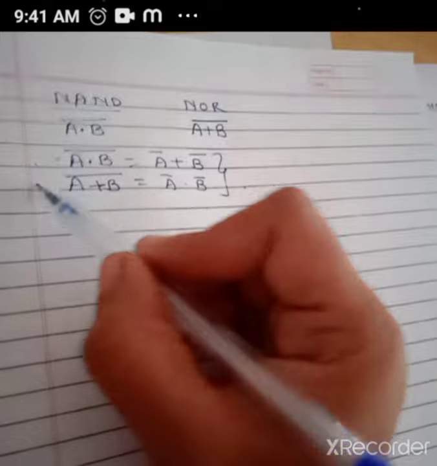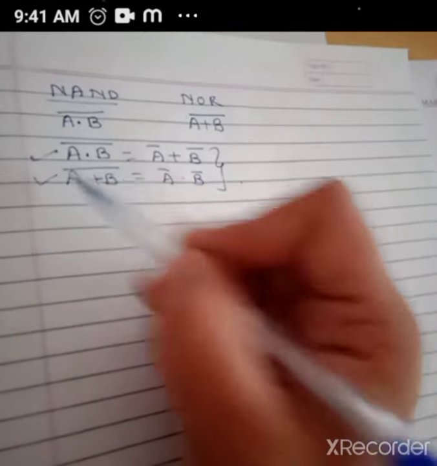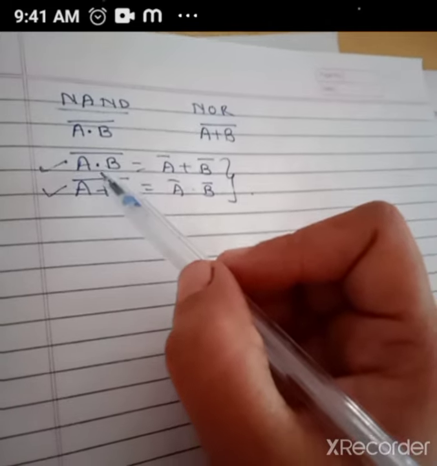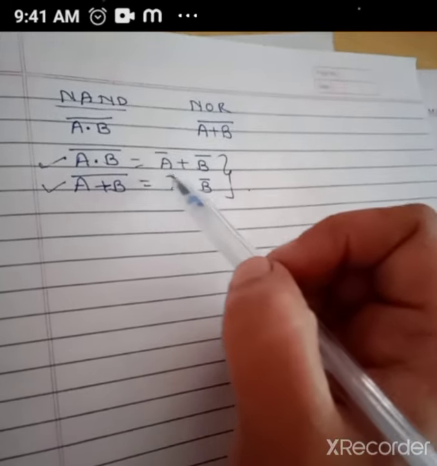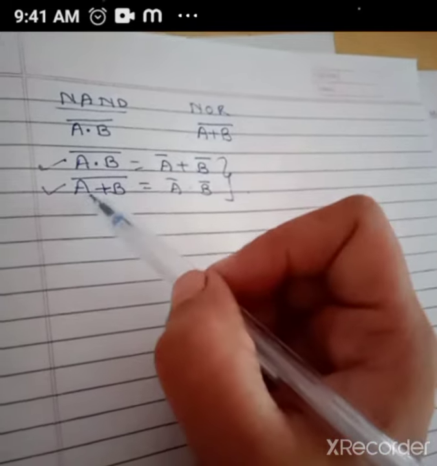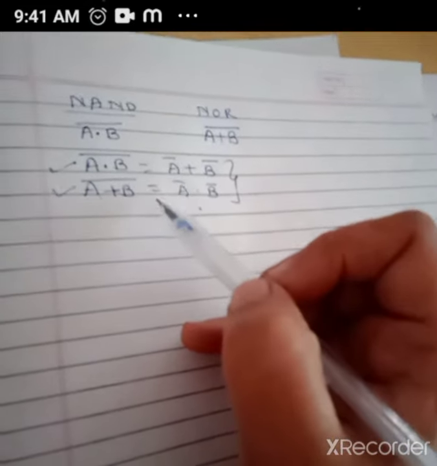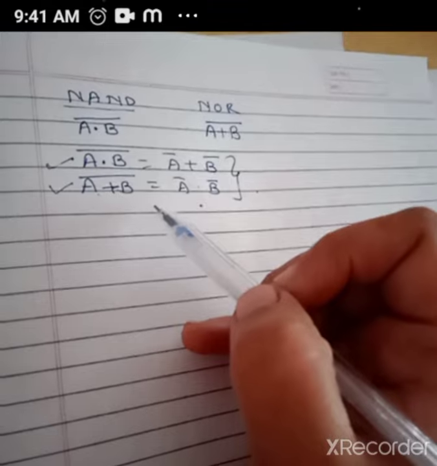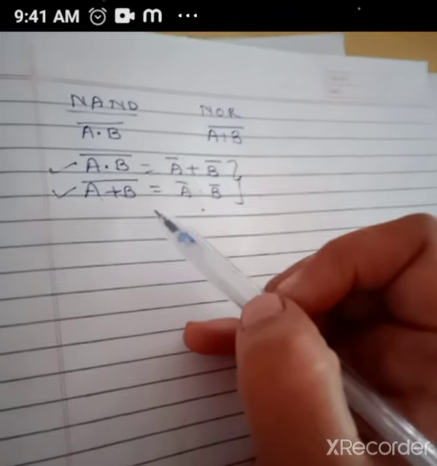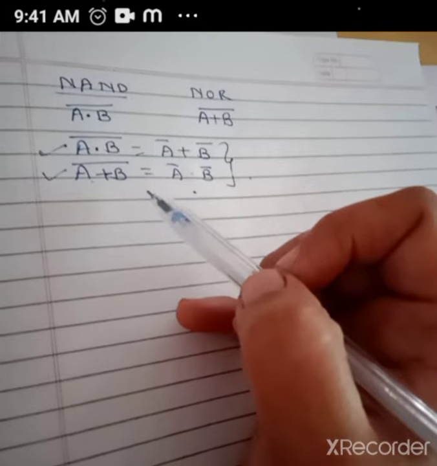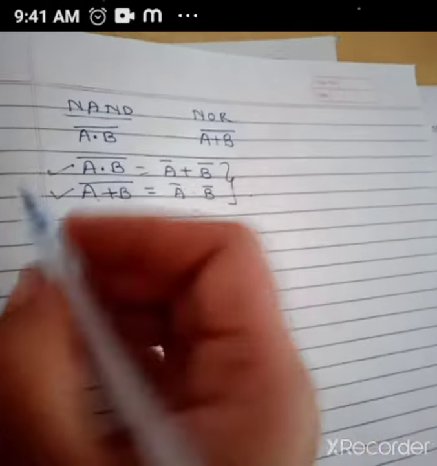So De Morgan's theorems are nothing but the NAND and NOR logic, right? Here a NAND function is there, and it is converted into a NOR function. Here NOR is given and it is converted into NAND. So this is also called NAND NOR logic, right? Now we'll see some examples with implementation using NAND gate and NOR gate, right?